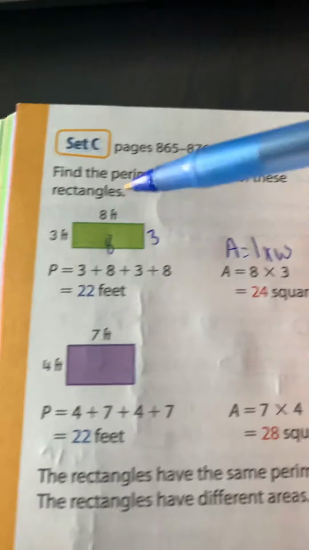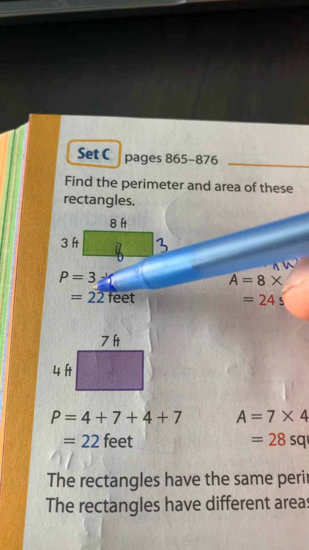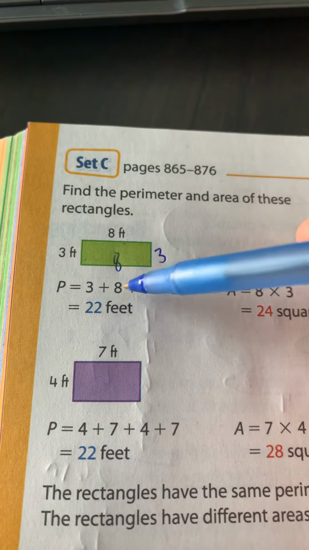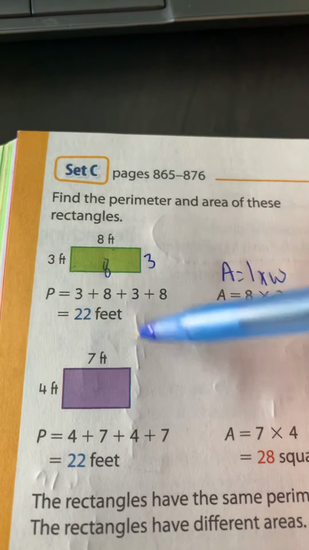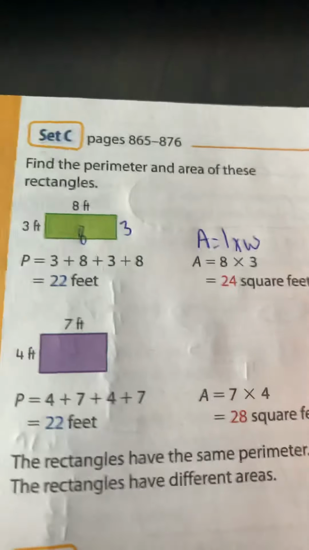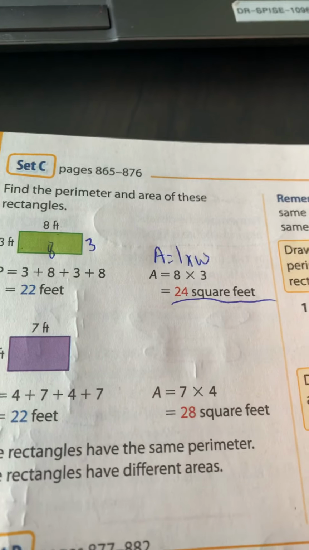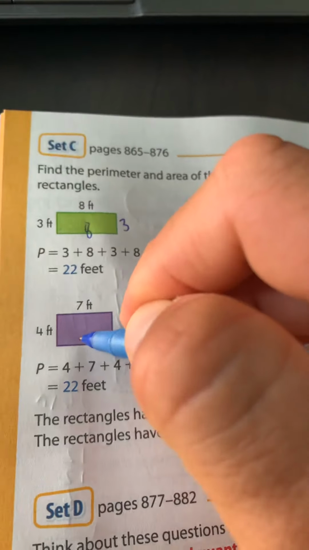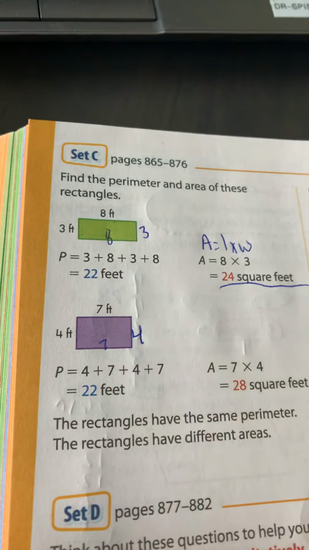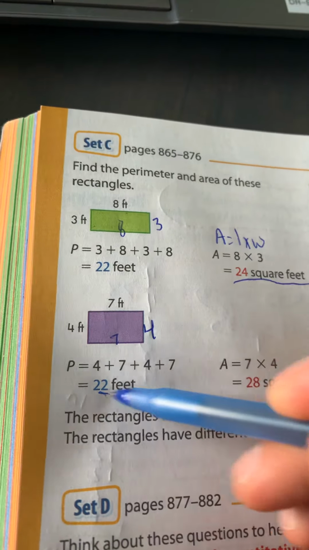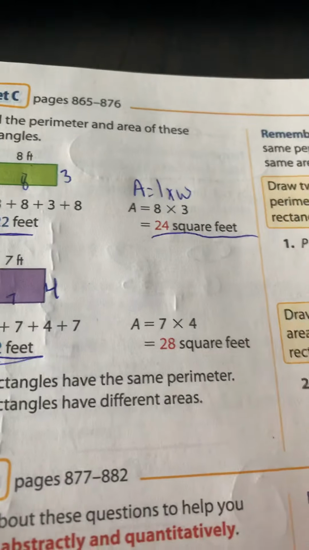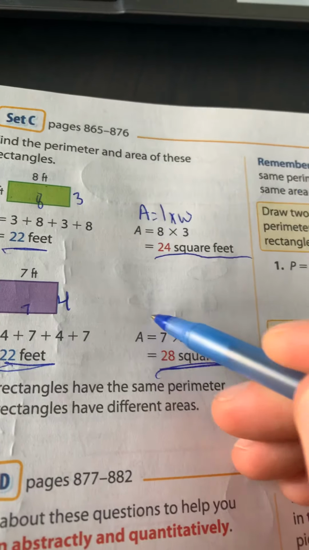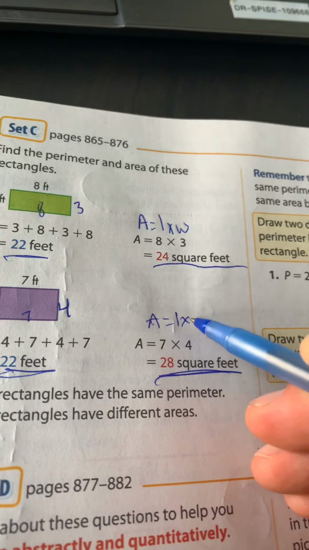24 square feet. For this one, we would just add up the 4 sides when you do perimeter. 3 plus 8, 3 plus 8. You get 22 feet. So the perimeter is 22 feet. Area is 24 square feet. All right, same with this one, 7 and 4. Same perimeter, both got 22. Different area. Area equals length times width.